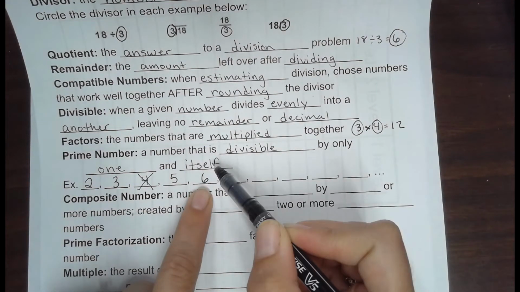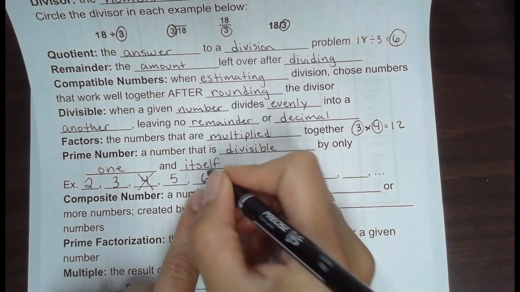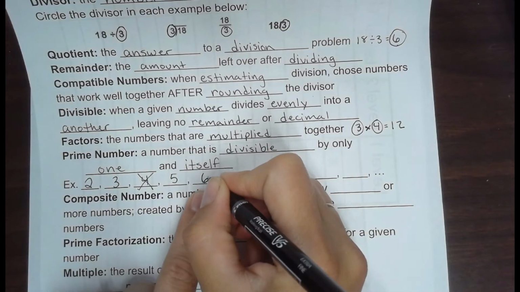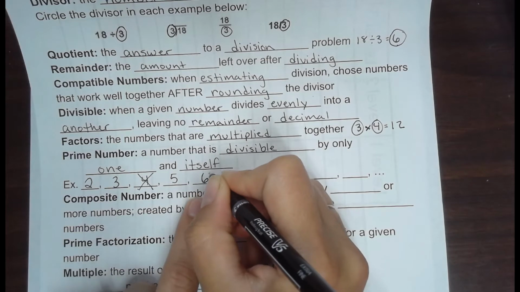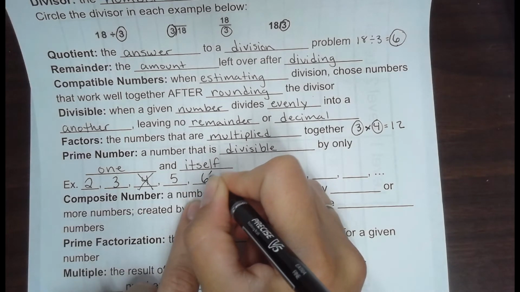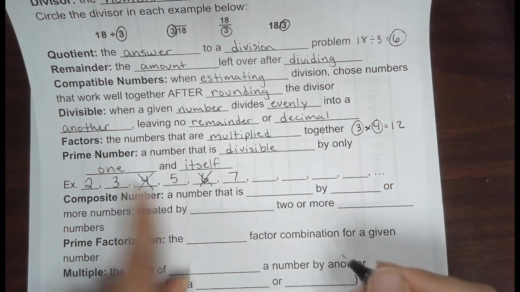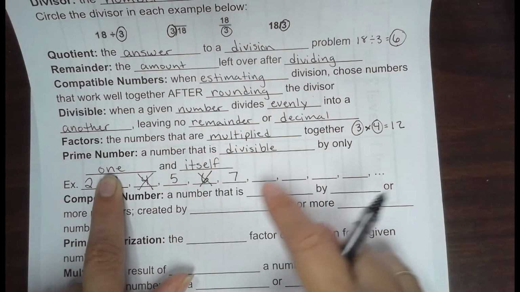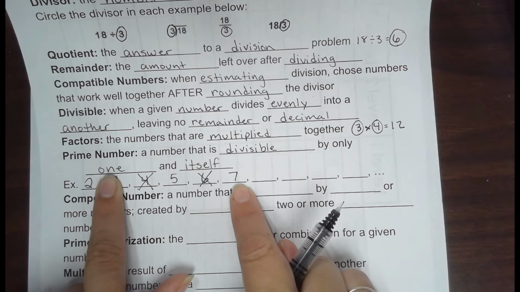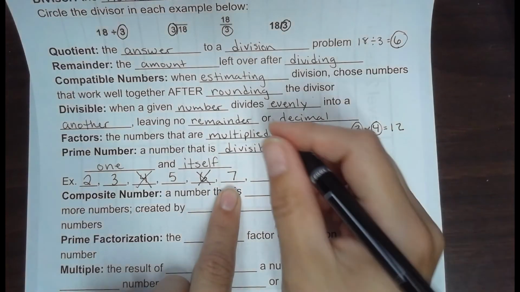I can divide it by 1 and 6. Is there anything else? Yes, 2 and 3 both go into 6, so those don't work. 7, I can divide it by 1, I can divide it by 7. Is there anything else that divides into 7? Nope, so 7 is prime.